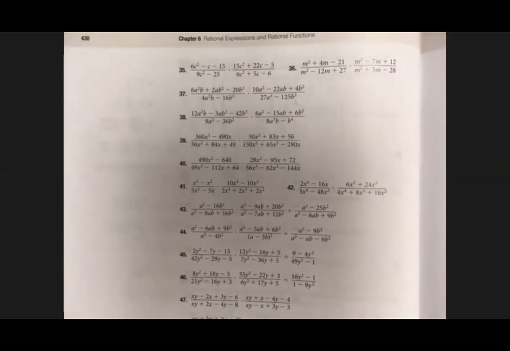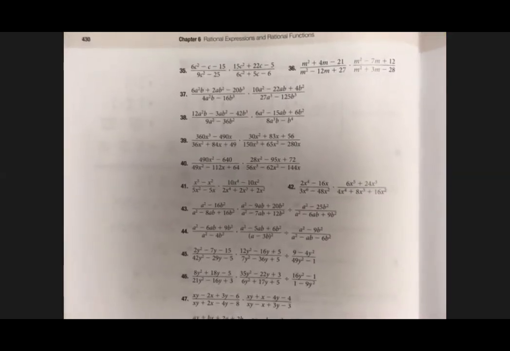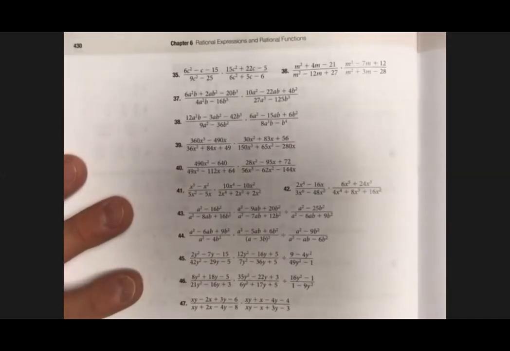Here's the problems on the next page. They look threatening because they're so large. The answer is no, they're not threatening. You just have to factor and cancel and multiply with a dot. And when you see a dividing, you've got to flip it over and multiply.